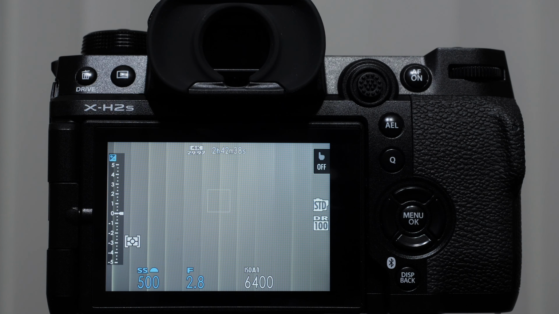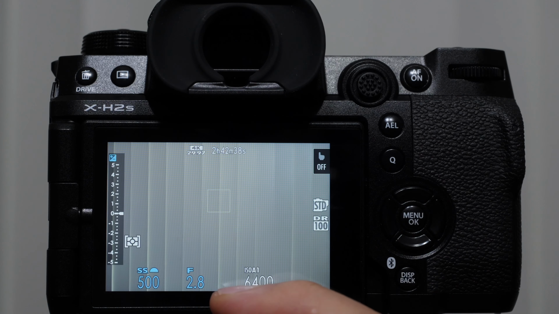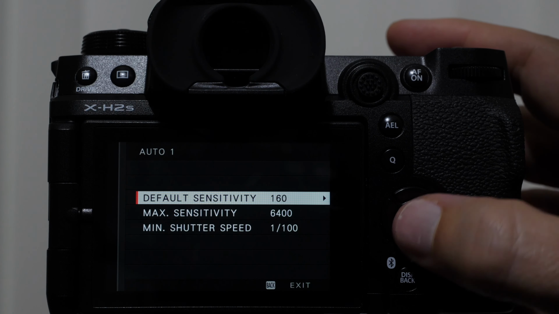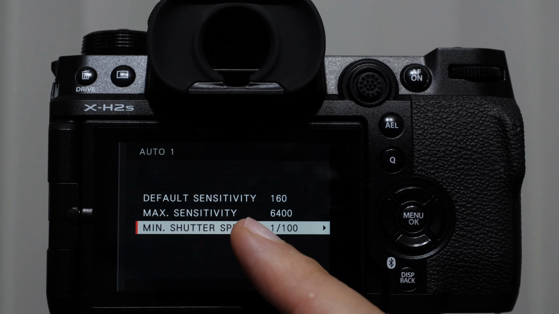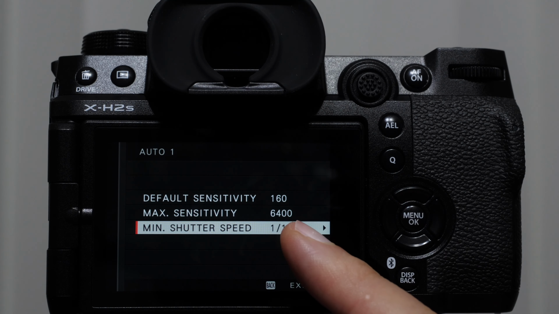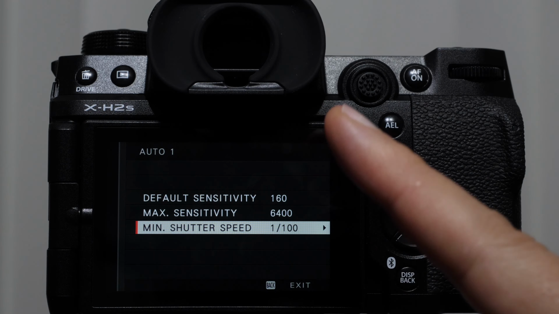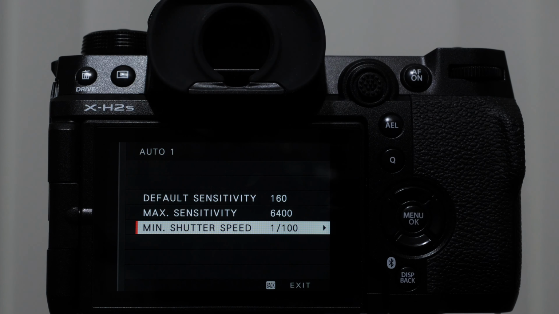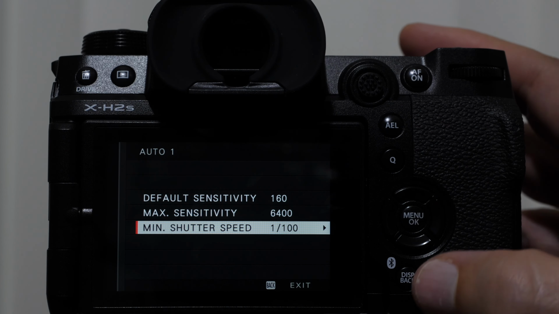It's a really good way to use auto ISO: rapid light changing conditions where we have to dial in a specific setting. Of these other settings in here, when I press the ISO button, this minimum shutter speed would be appropriate when we're shooting in something like shutter priority and we want to limit the shutter speed that the camera will use. In manual mode, it doesn't apply because we just dial it in.